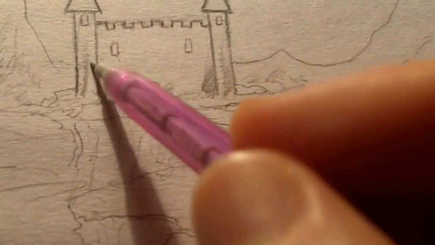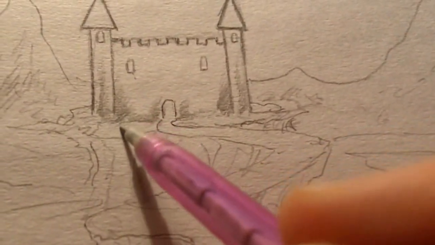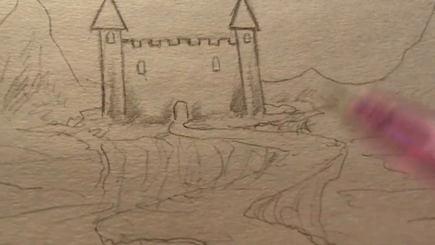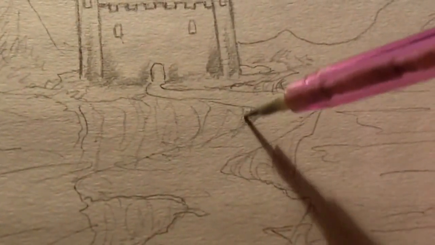I drew the mountains on the drawing, and in the background some elements of the sky and a few clouds. I just wanted to roughly sketch them in.